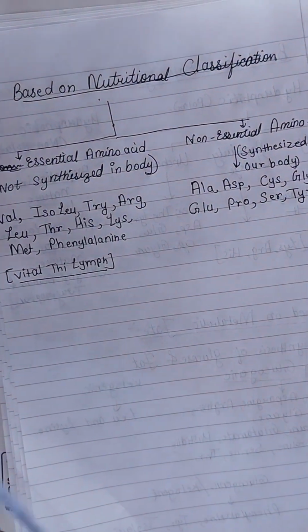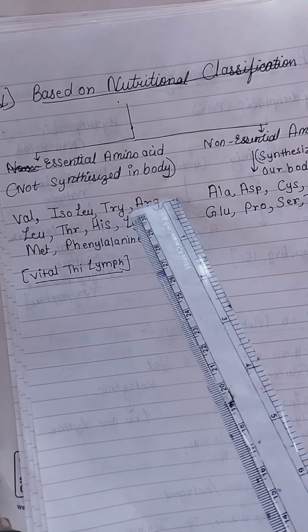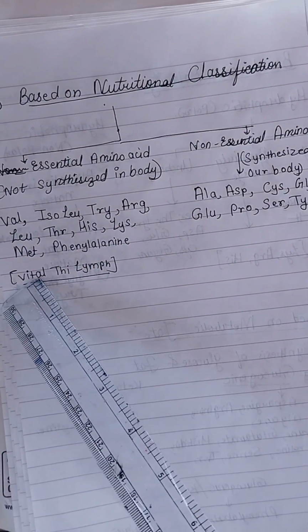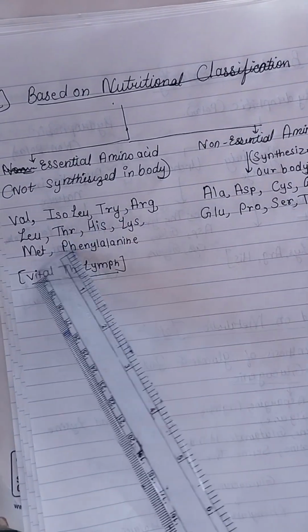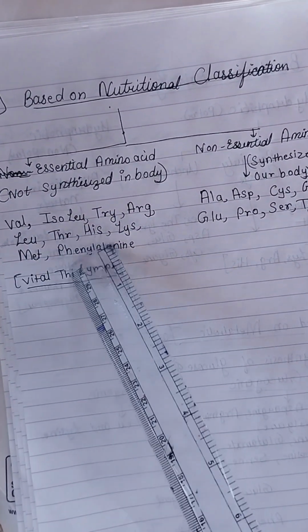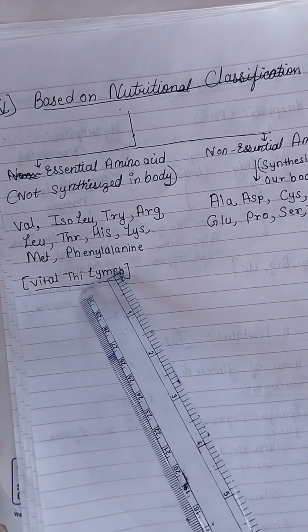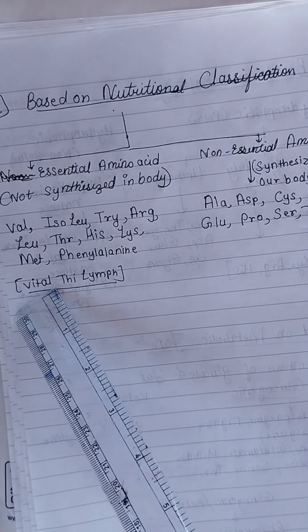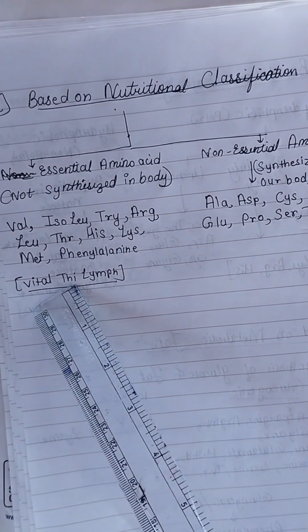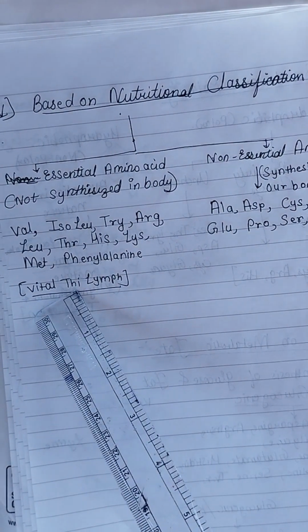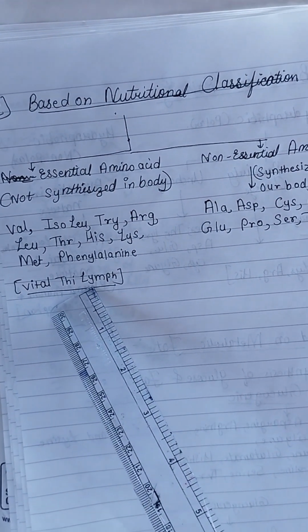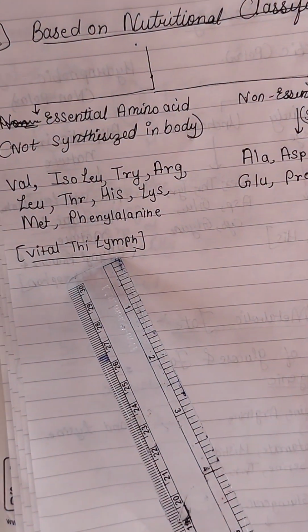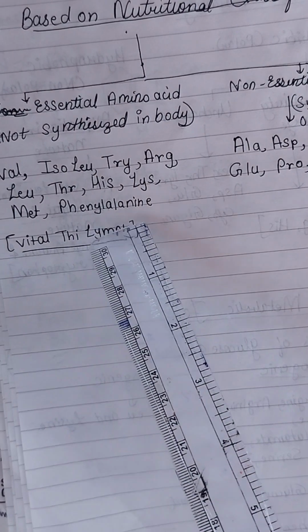They are valine, isoleucine, leucine, arginine, threonine, histidine, lysine, methionine, phenylalanine, and tryptophan. Here is a short form to remember them: VITAL HILM. We have to take these through diet only.